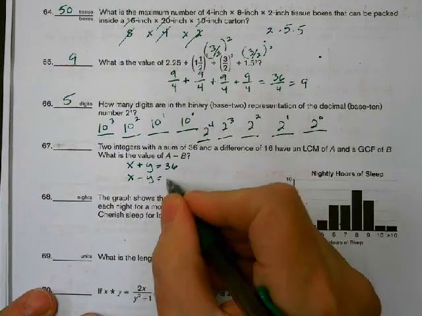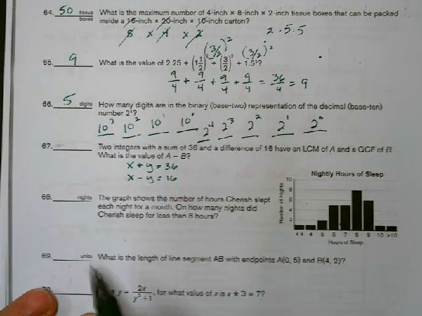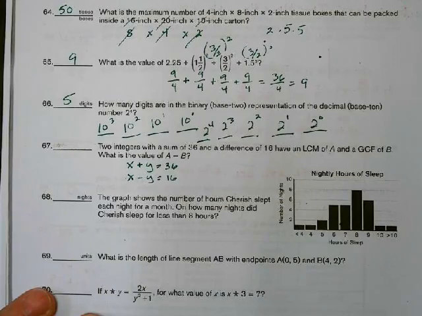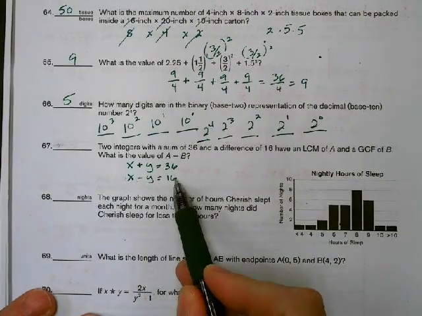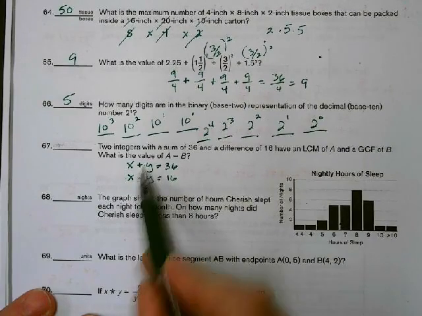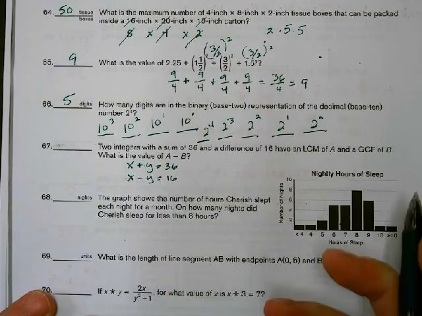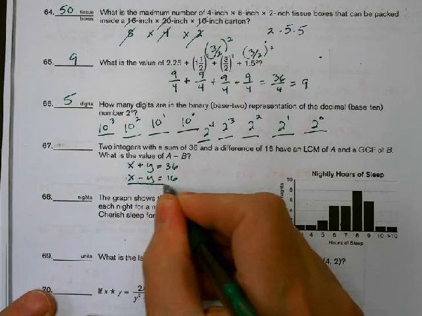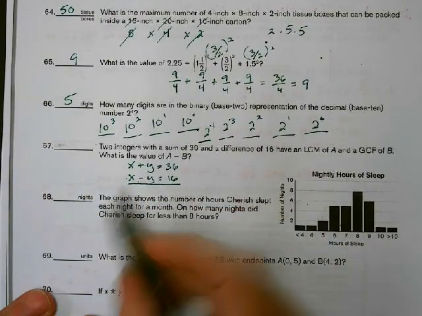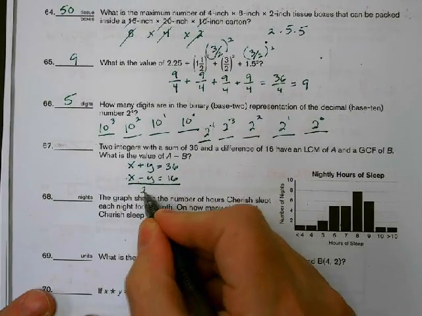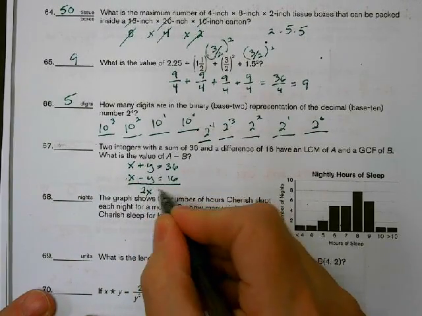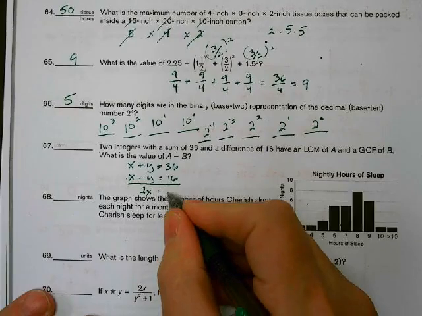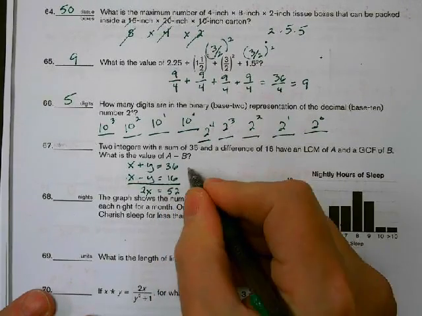Okay, so what we can do is add both sides of the equation together. Since this side equals this side, I can add this side to that and this side to that because they're the same amount. It's just written different ways. So if I add these two together, I get 2x, the y's cancel, and then over here I get 52. So x must be 26.